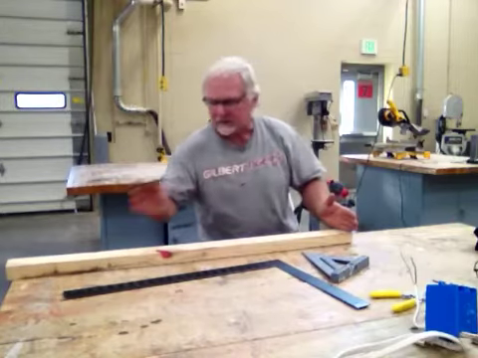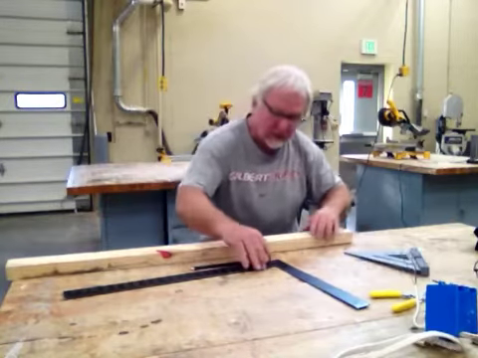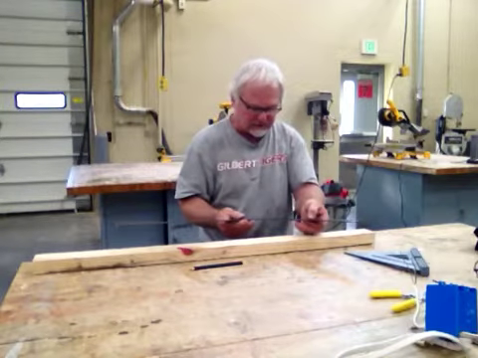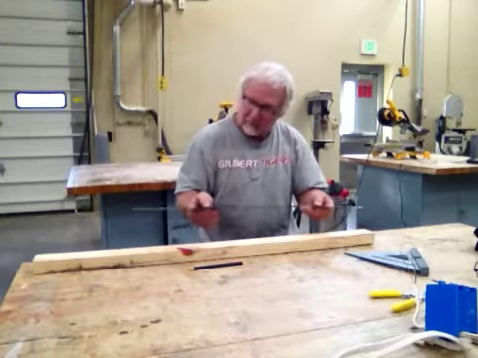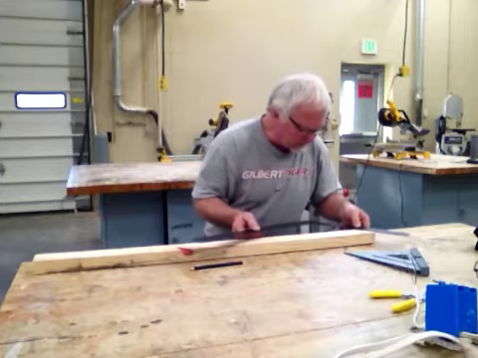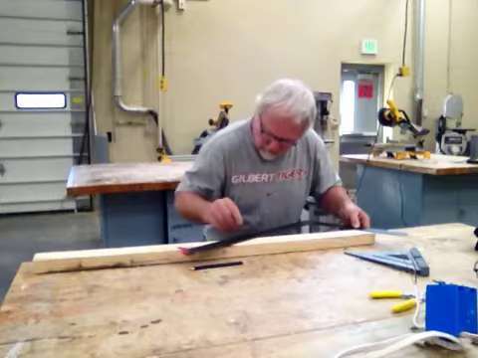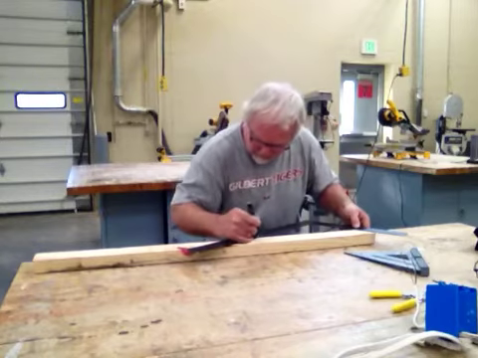We want the pitch here to match the pitch there. If I have a 7/12 on my tongue, I find 7. On my blade, I find 12. I put the 7 at the bottom. I put my 12 right on the edge, and I'm going to make a little tick mark.